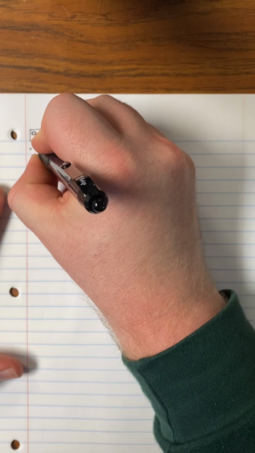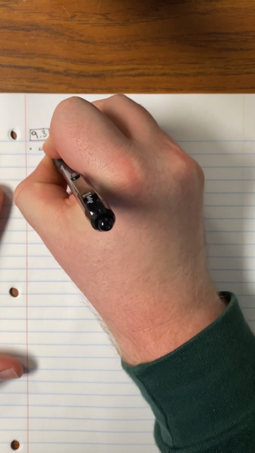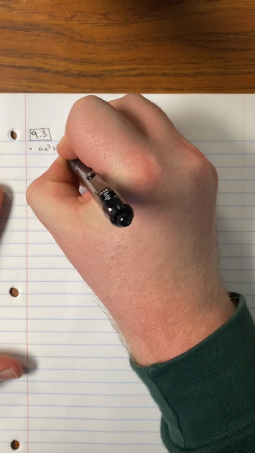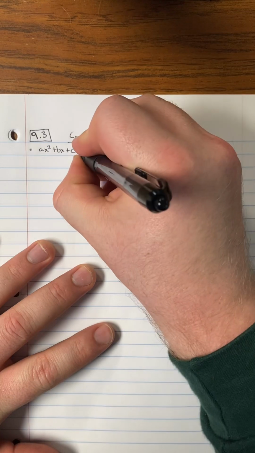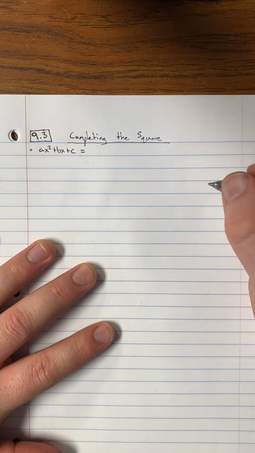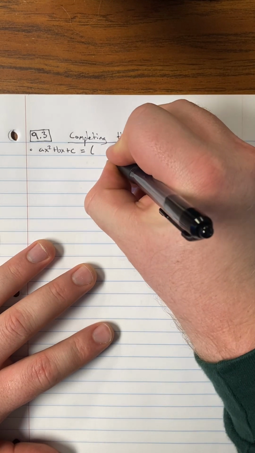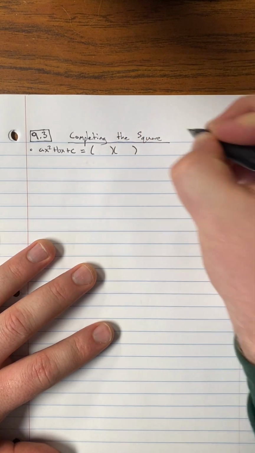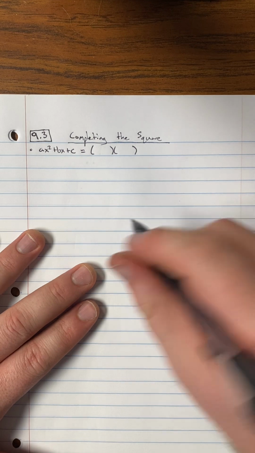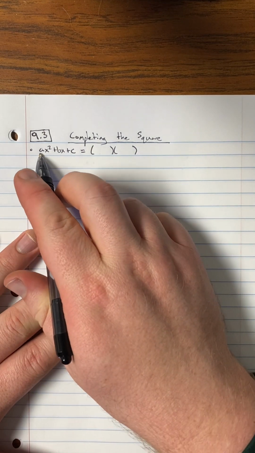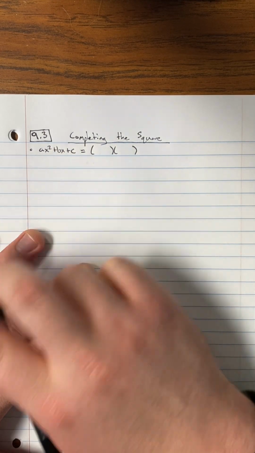If you had something in the form ax squared plus bx equals c, you could factor it and end up with two factors, right?